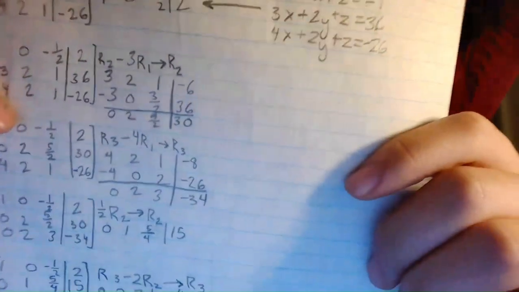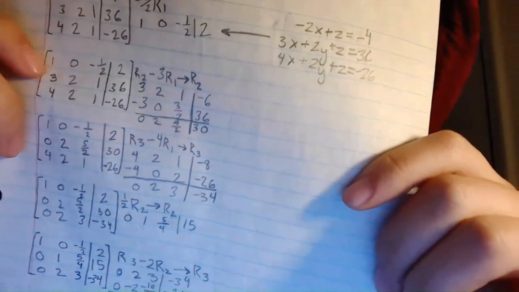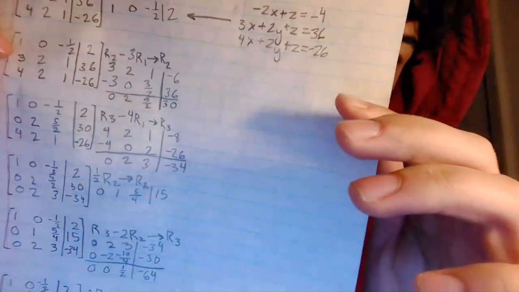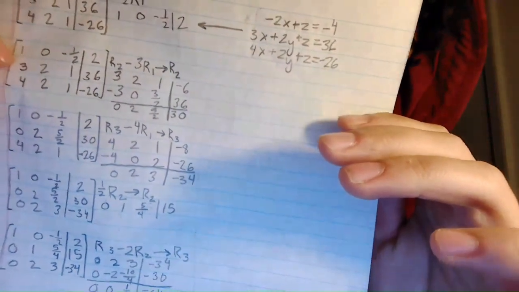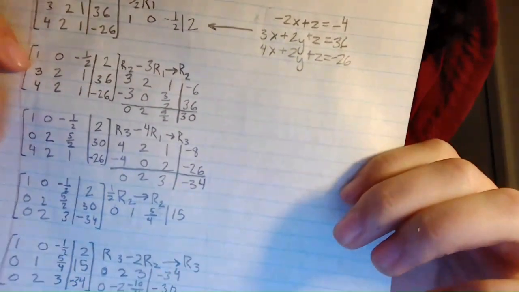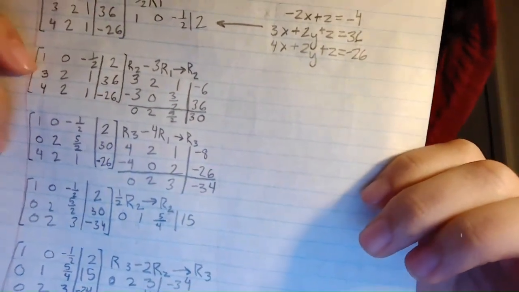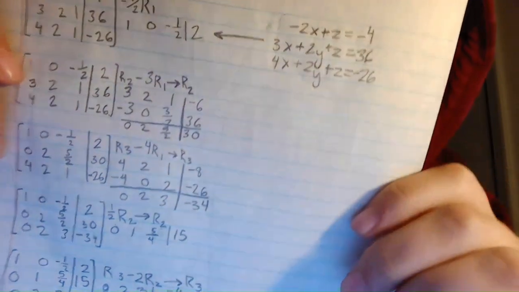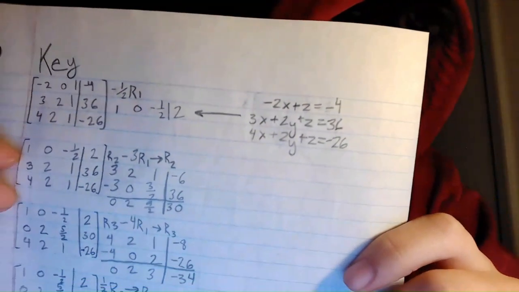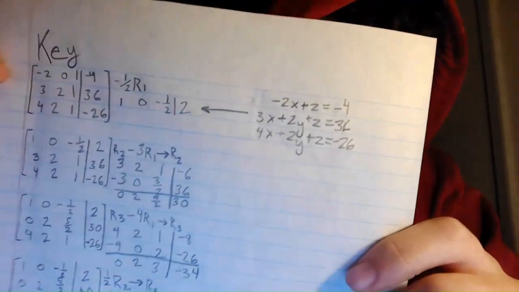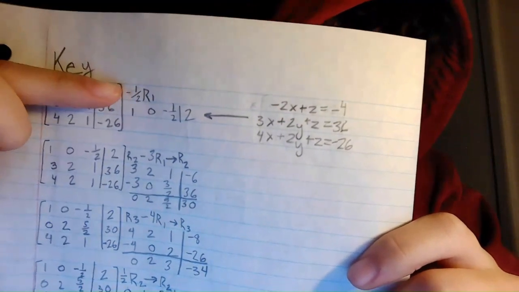In order to do that, the first thing that was done, and there are various orders in which you can solve this, but this is the way that I found best for this specific example, was multiply row 1 by negative 1/2.